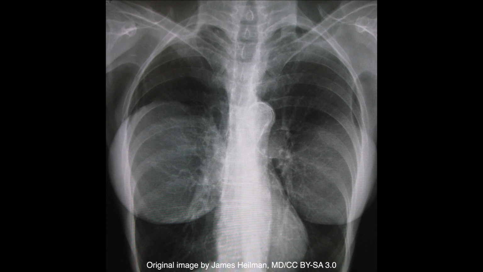The breast prostheses in this image appear as bilateral artifactual opacities. The two circular opacities have a homogeneous radiodensity with sharp borders. The contours of the opacities and their location in the lower thoracic cavity are the typical appearance of cosmetic breast implants.